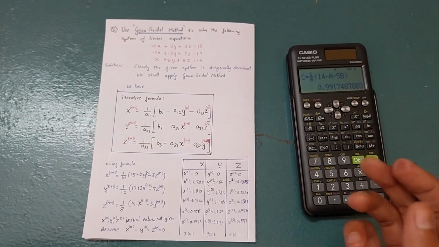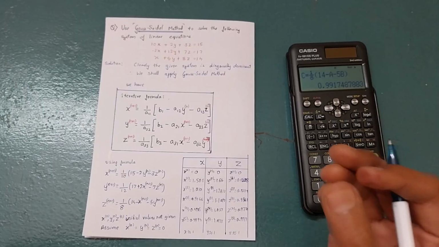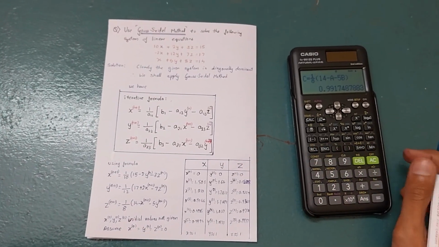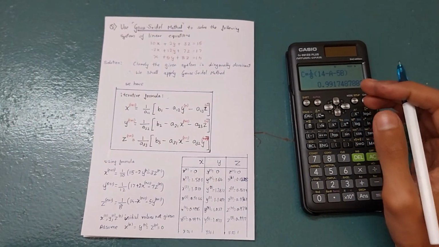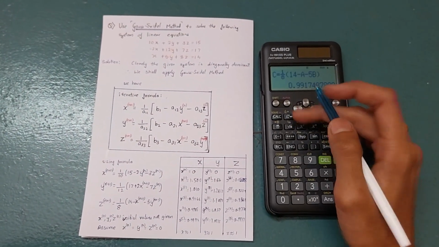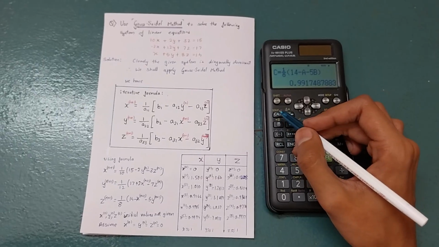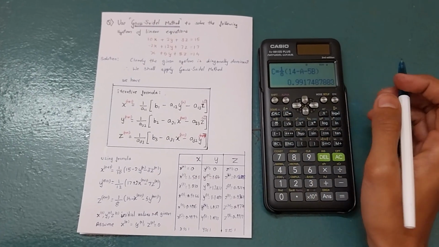So this is how you can solve it in easy steps, with no need of calculating each and every equation. This is the use of the colon and equals operator in the calculator.